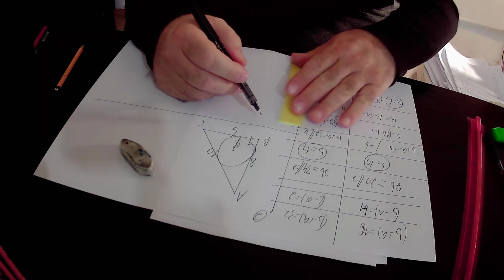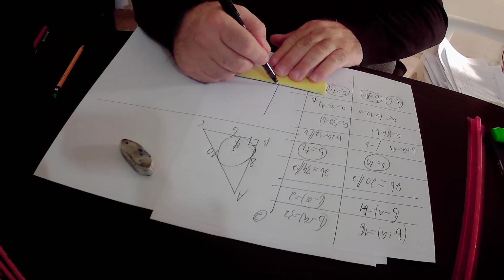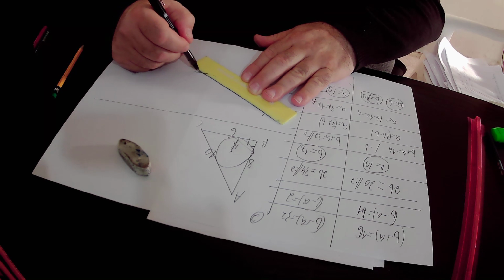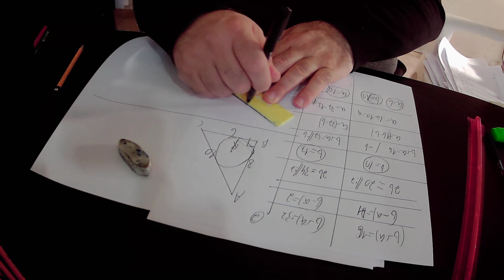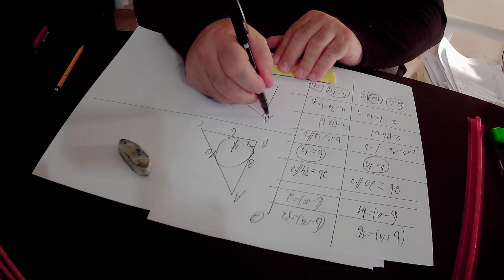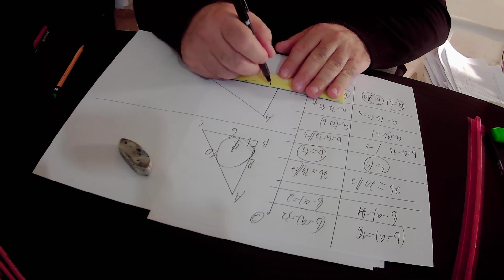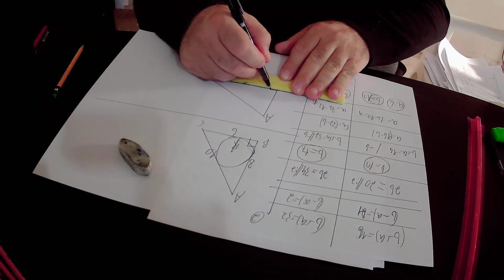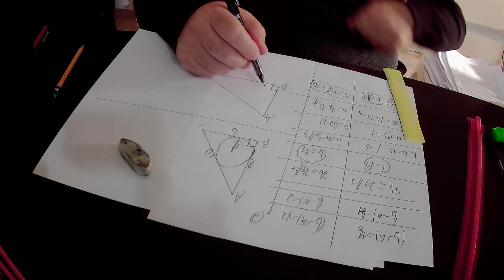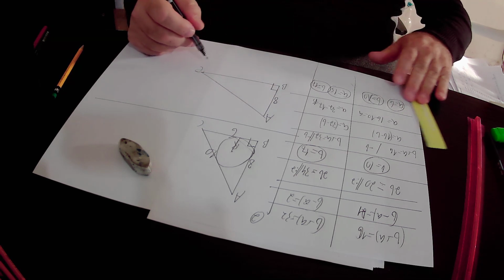According to the second option, we have another right triangle, triangle ABC. Again, angle ABC equals 90 degrees, and side AB equals 8 units, as given in the question.